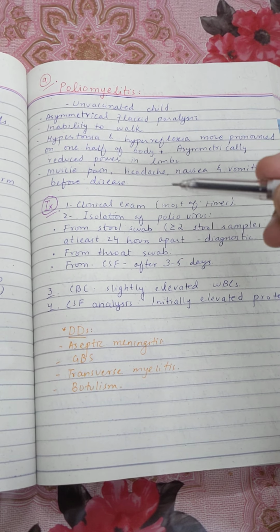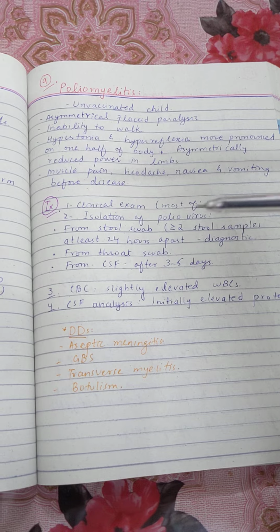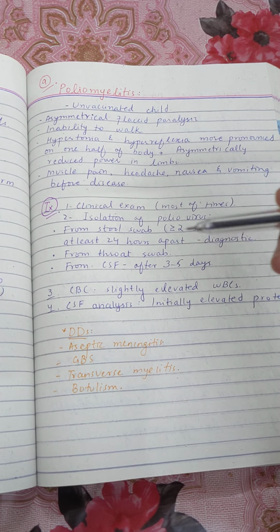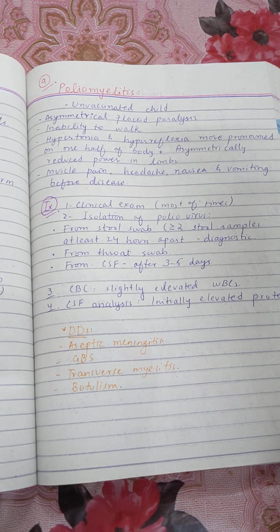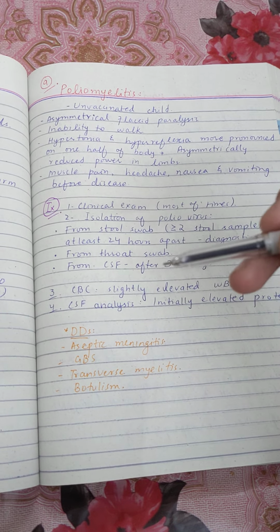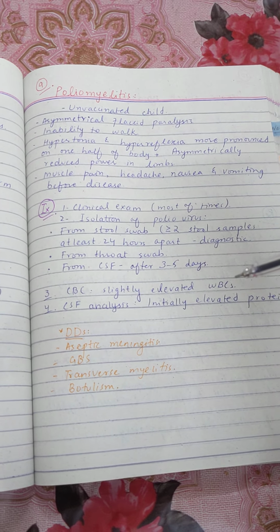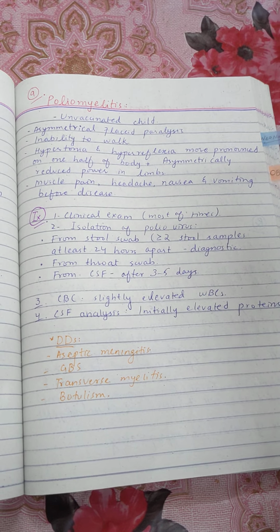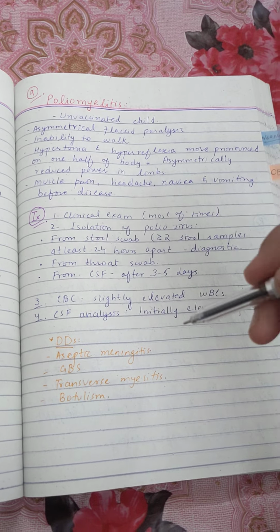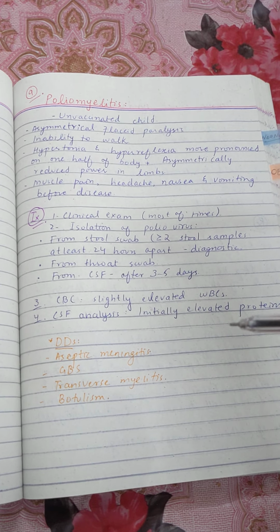So clinical examination, isolation of poliovirus from stool swab, from throat swab, and from CSF. So these are the important investigations. In addition to these, the supplementary investigations include CBC, which will show slightly elevated WBCs, and CSF analysis, which will show initially elevated proteins. So what are the important differential diagnoses to consider in case of a child with polio?